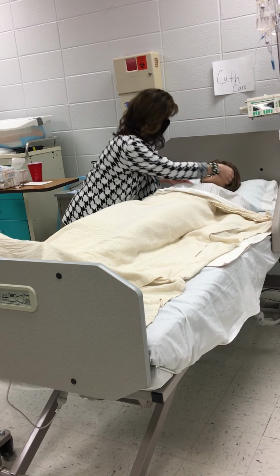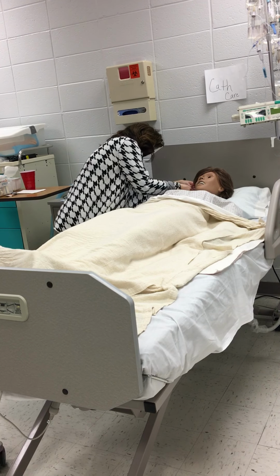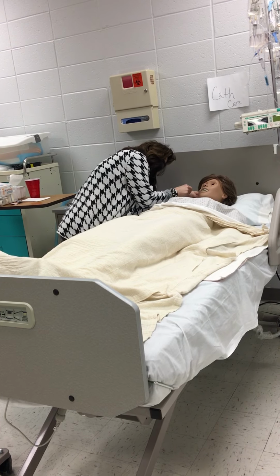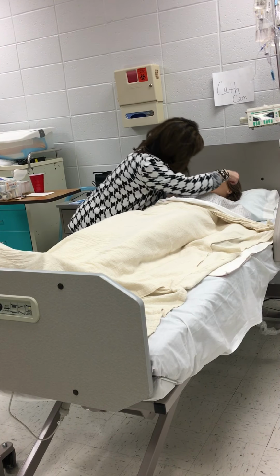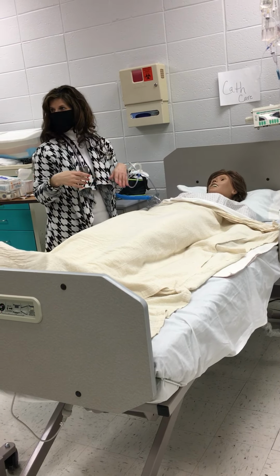Alright, so I'm going to look at the ears. I'll look at both the ears. I'm going to look at the size, the outside of the ears, and the back of the ears. I'm going to use my pen light, and we're not going to really look inside, but we're just going to make sure they don't have any drainage. Sometimes you can see earwax in the ear canal there.